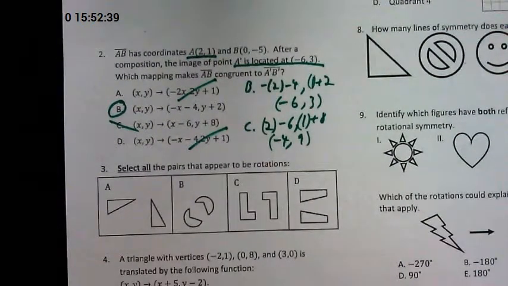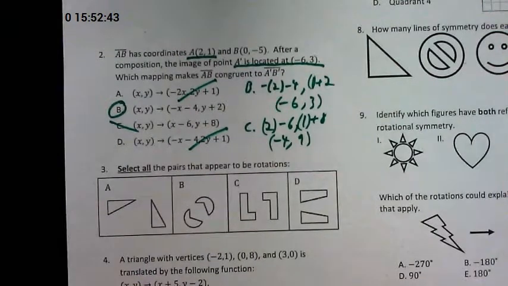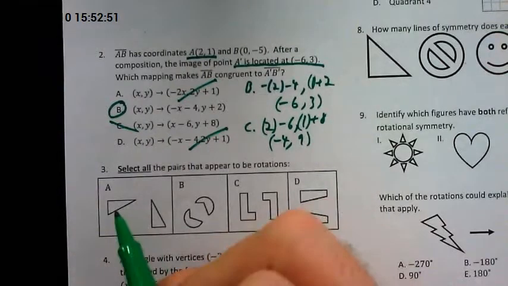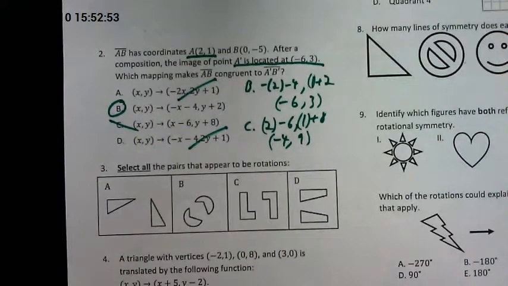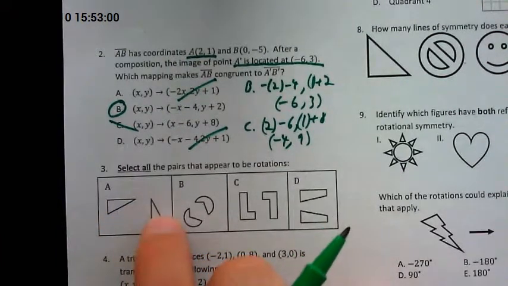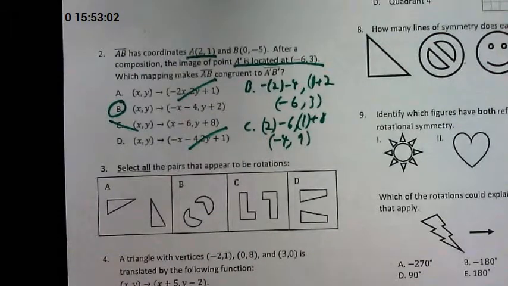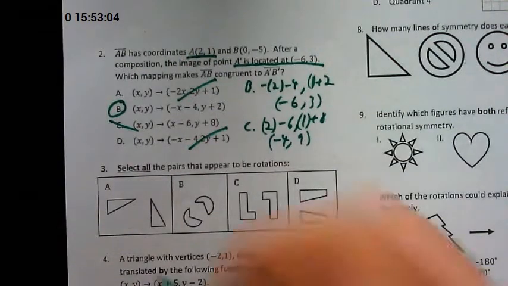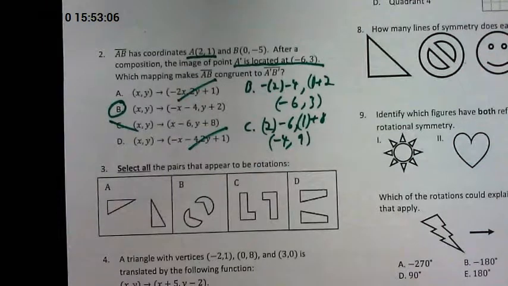You have to look at it and figure out, all right, could you take one of the two images that's given to you and ever get the other image just by a rotation? So on here, I'm going to use the transparency just to help explain this a little bit. This one, could I ever get this image? No. Yeah. This one can be done through a rotation.